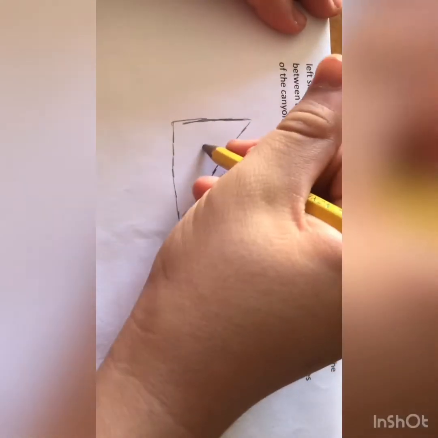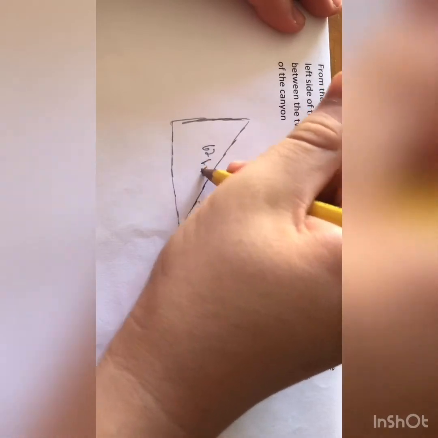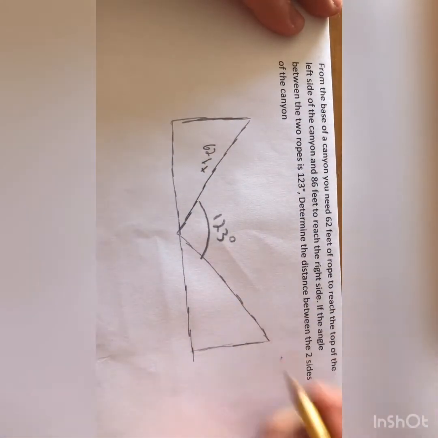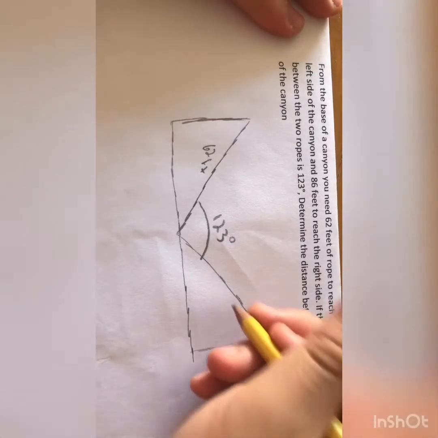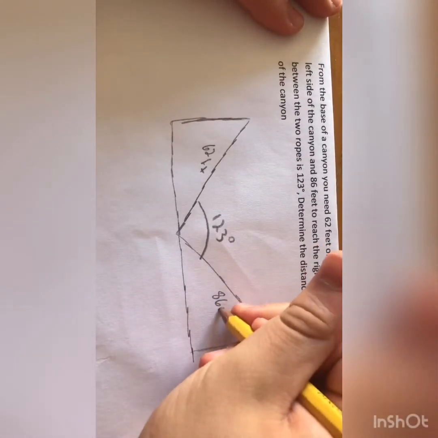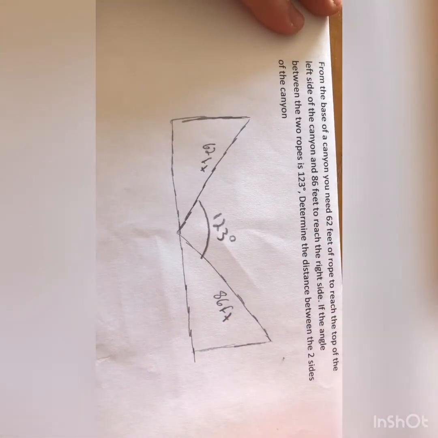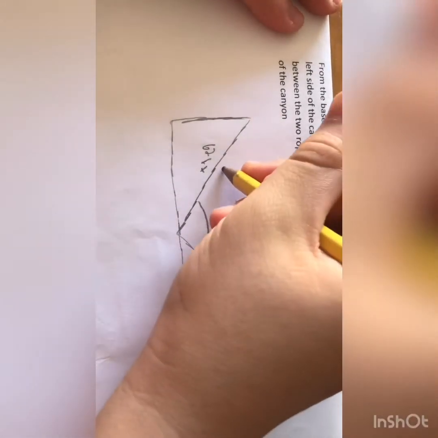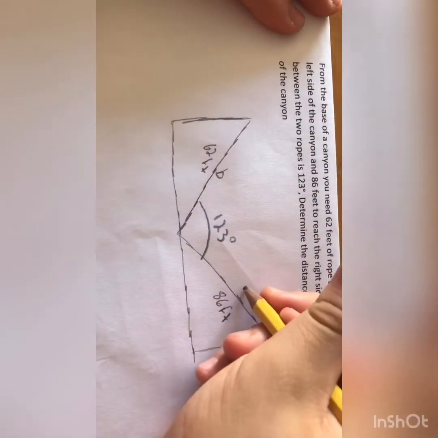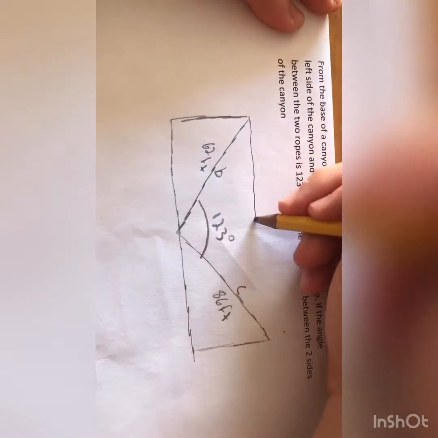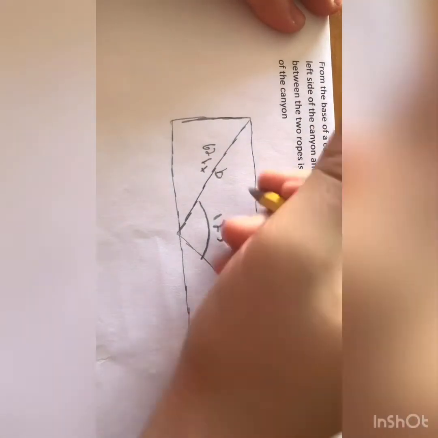This one is 62 feet and this one is 86 feet. And then we're going to label these as B and C to be able to do the cosine law, and what we want to get is this top part, which we're going to call A.